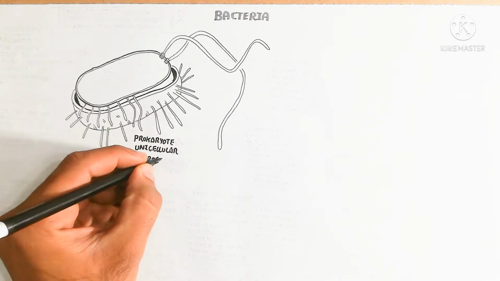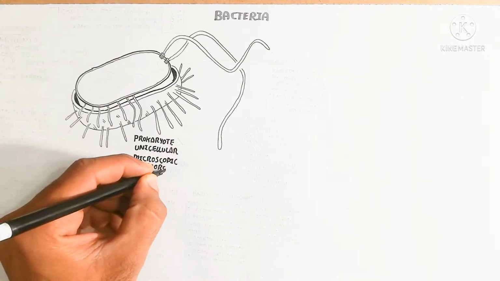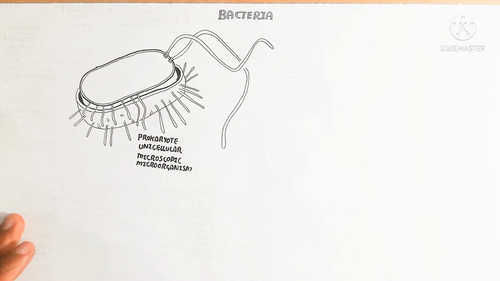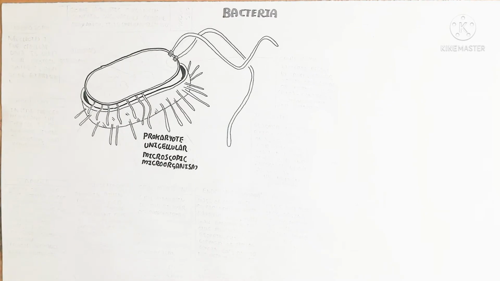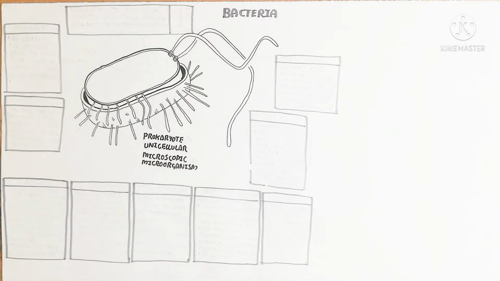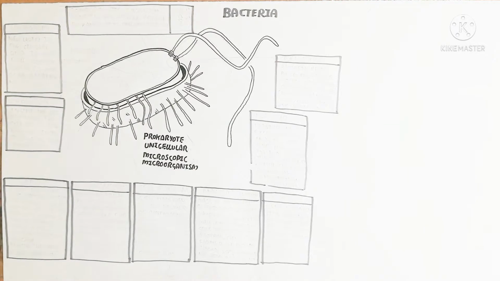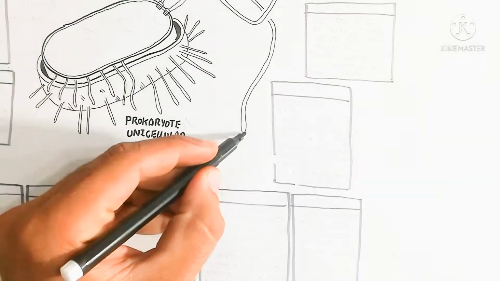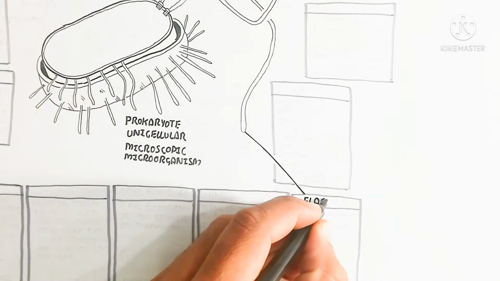The bacteria is a prokaryote, a unicellular microscopic microorganism. We can understand this from the microscope because it is a minute, microscopic, living organism. It is living, basically. So let's understand one by one the different parts of the bacteria.